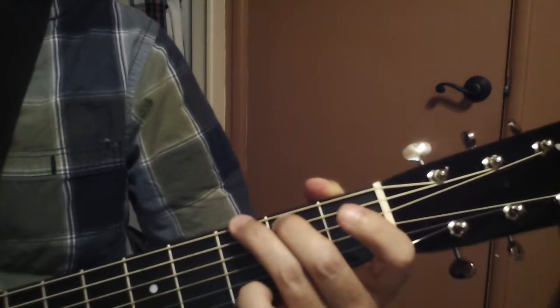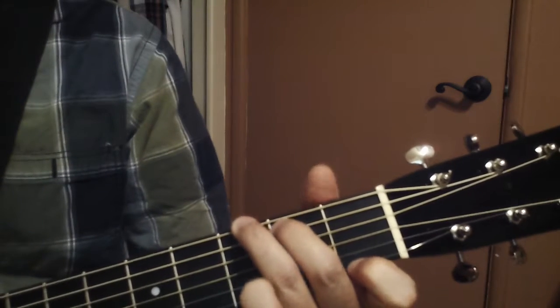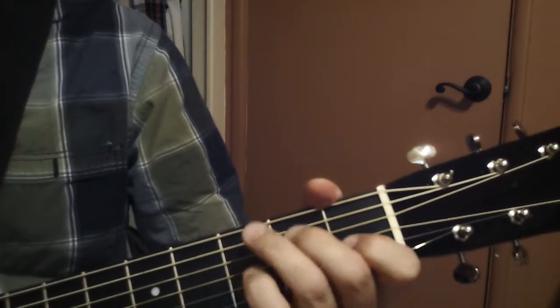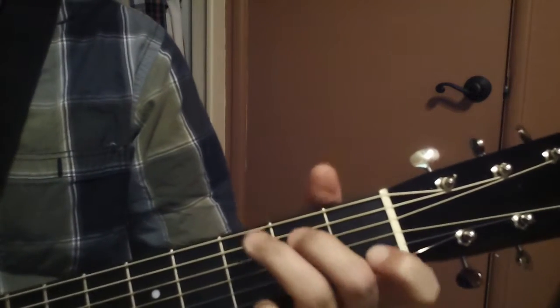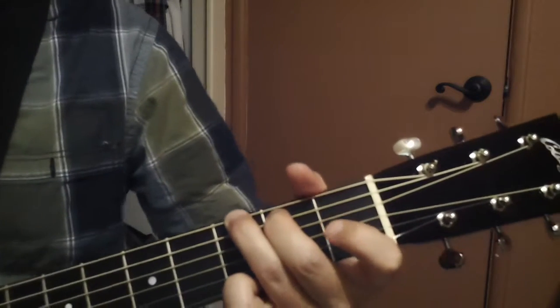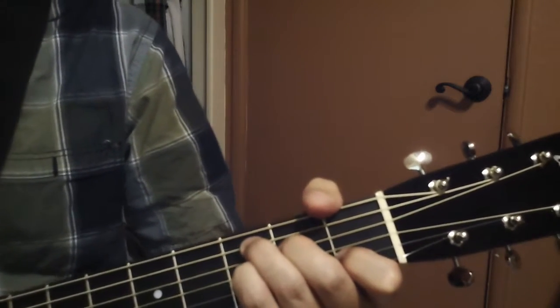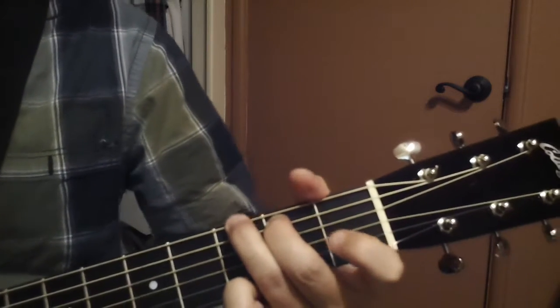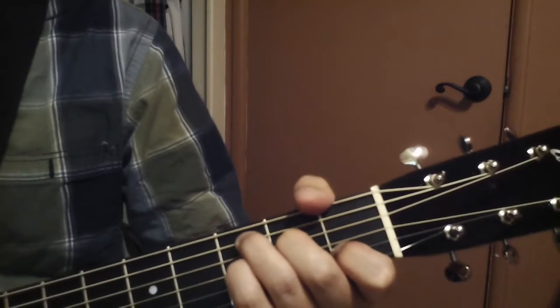Here's a little progression that I like that goes from G to G7 and then C7. So G, G7, G to G7, C7, and then to D7.